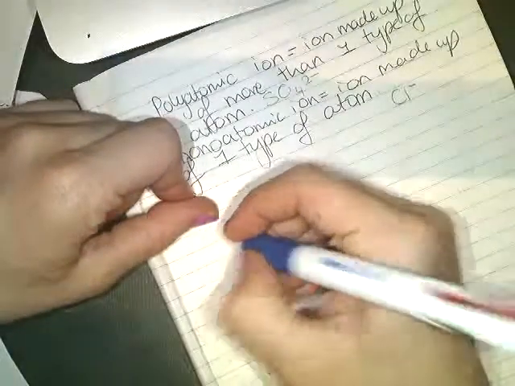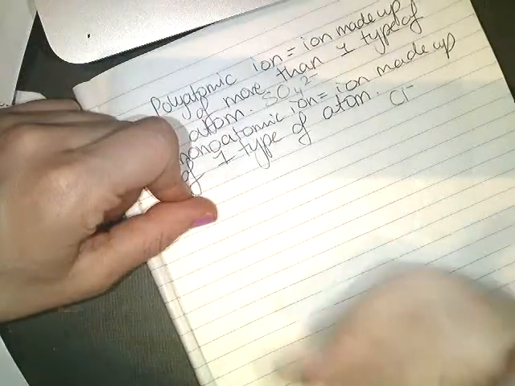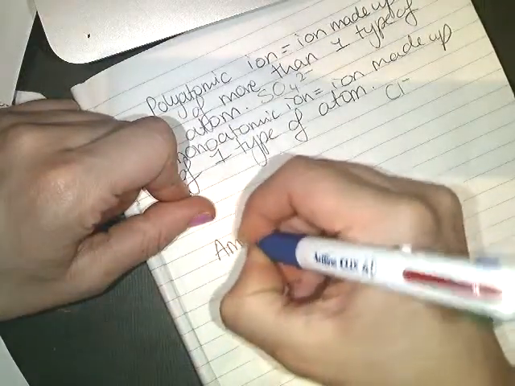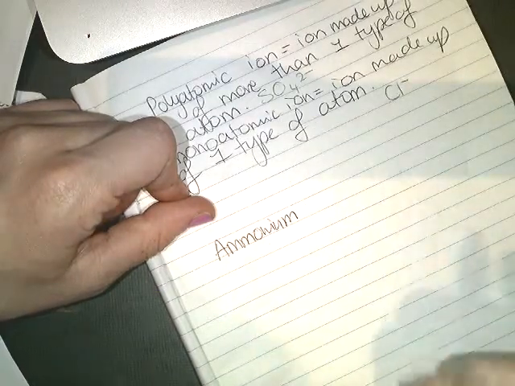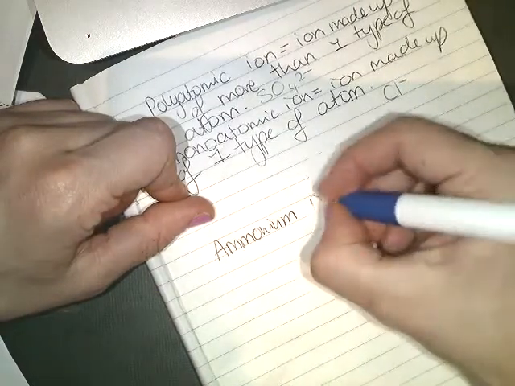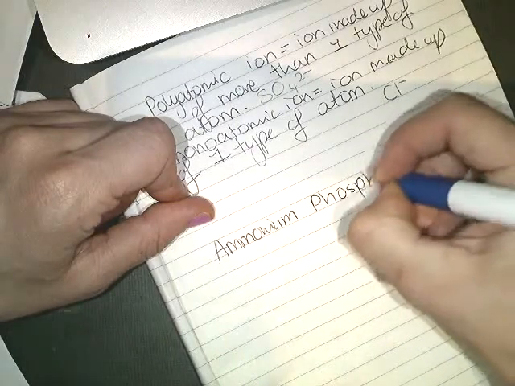Now, we'll do an example with a polyatomic ion. Let's do ammonium phosphate.